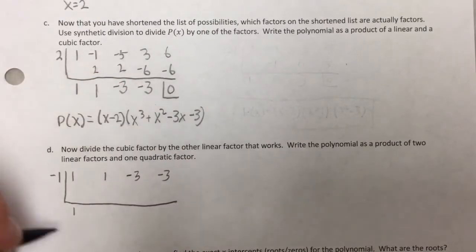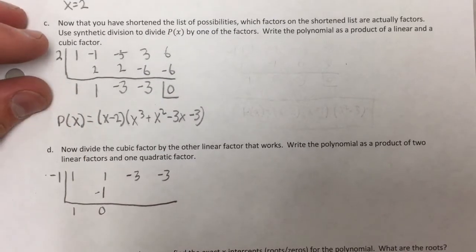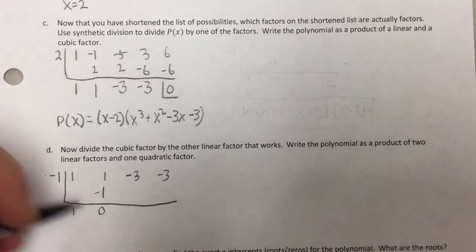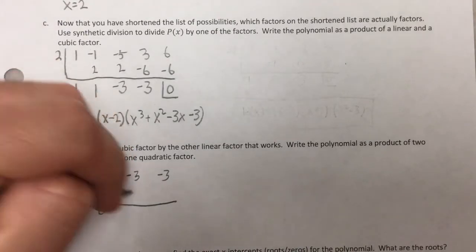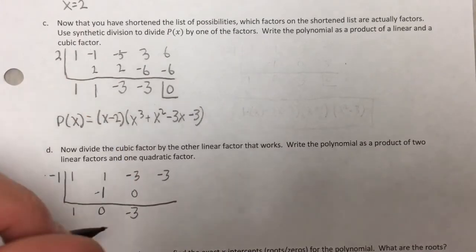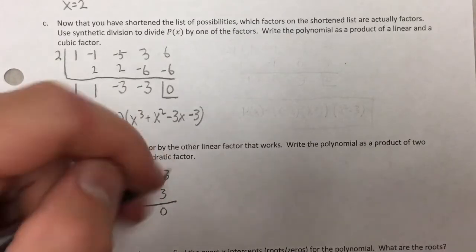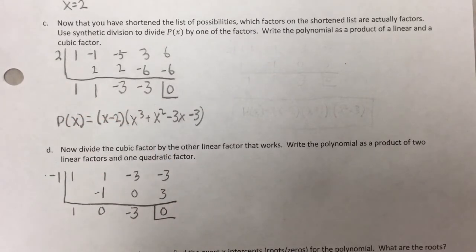So bring the 1 down. 1 times negative 1 is negative 1. 1 minus 1 is 0. 0 times negative 1 is 0. Negative 3 plus 0 is negative 3. Negative 3 times negative 1 is positive 3. Negative 3 plus 3 is 0, so we know that works.